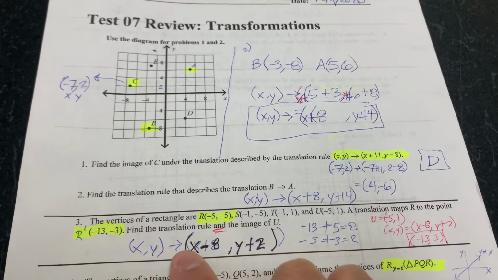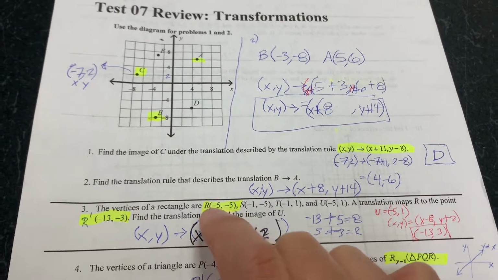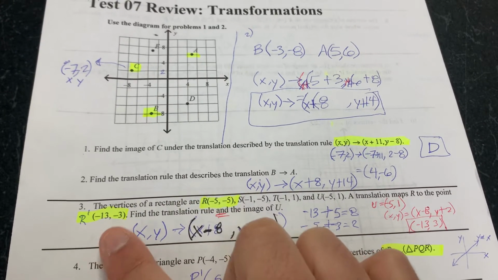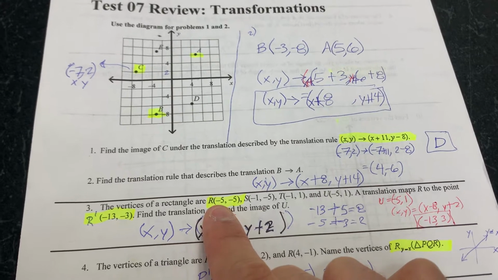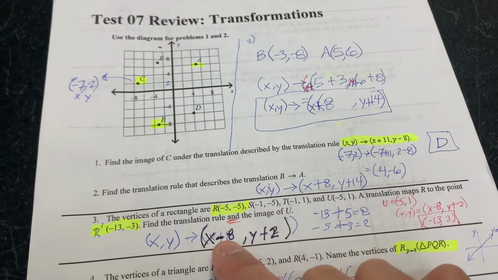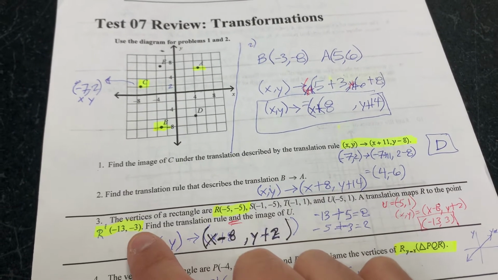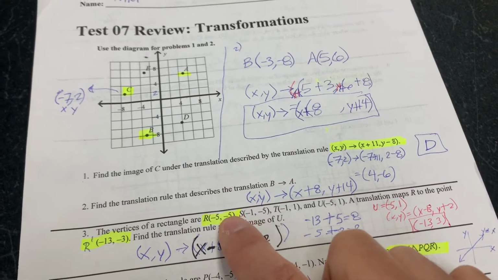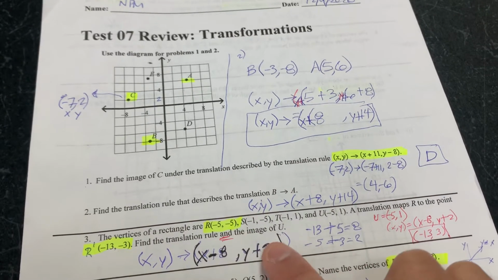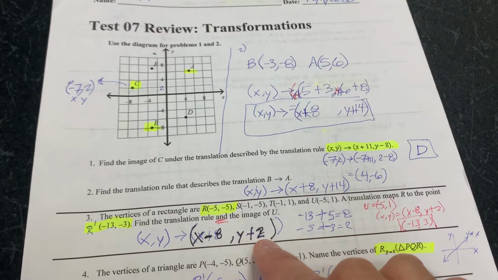So I know I'm going to have xy to, so it's going to be x plus something. So to get that, all I got to do is the second minus the first. So -13 minus -5. Minus negative changes to plus. -13 plus 5 is -8. Okay, so it's going to be then y, and then we're going to do the same thing for y. -3 minus -5, minus negative, that changes to plus. -3 plus 5 is +2. So here's your rule here, xy to x minus 8, y plus 2.